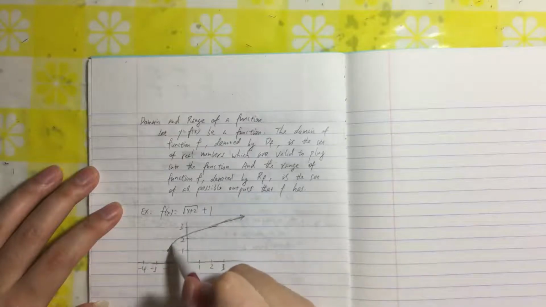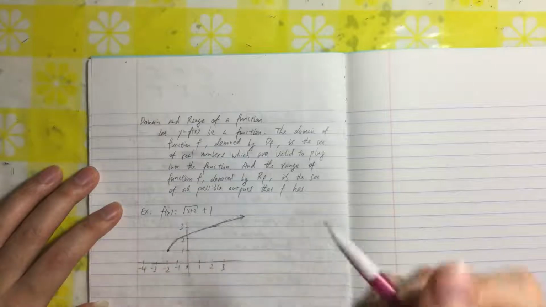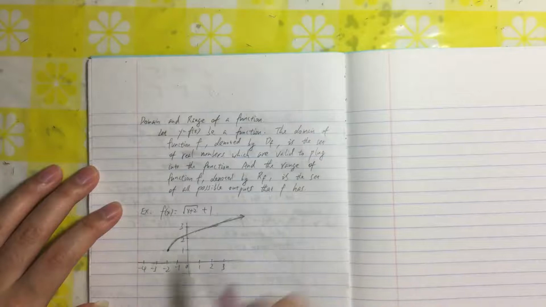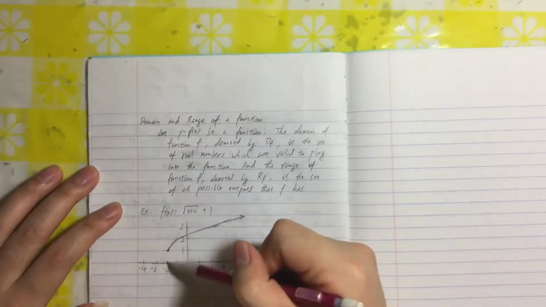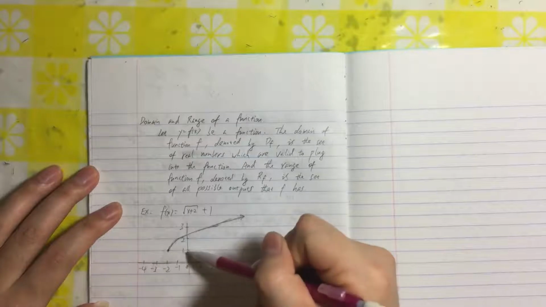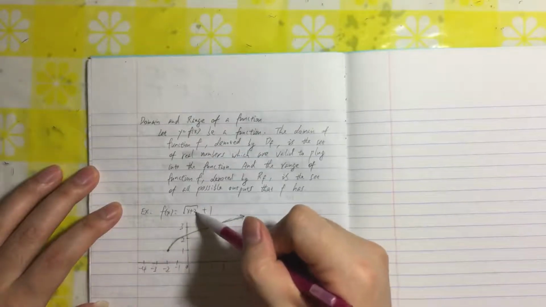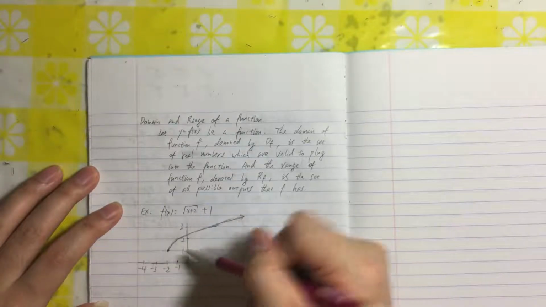That's what I get in my graphing calculator. What's the domain of this function? Domain represents the set of real numbers which are ready to plug into the function. If I plug in -2, I get 1. If I plug in -2 for x, -2 plus 2 is 0. Square root of 0 is 0. 0 plus 1 is 1.